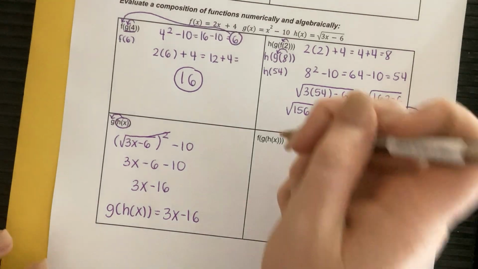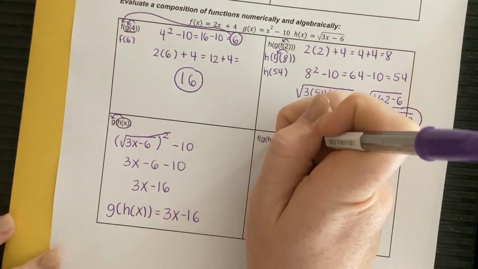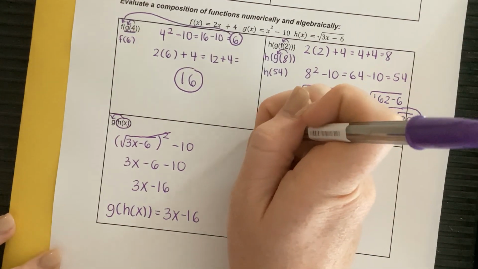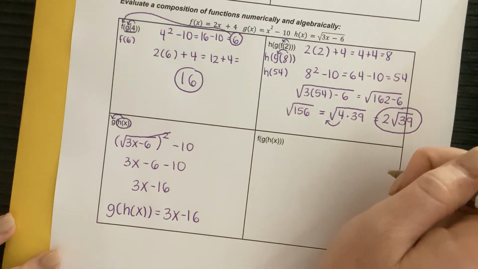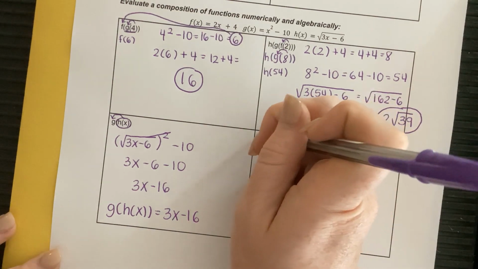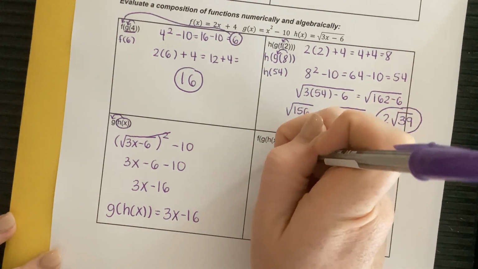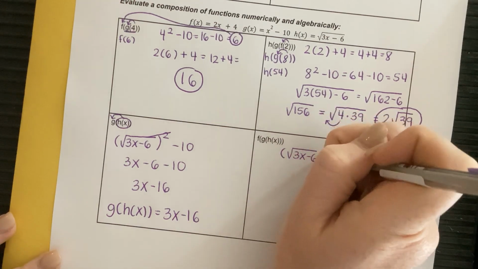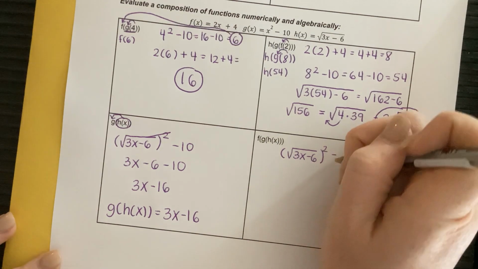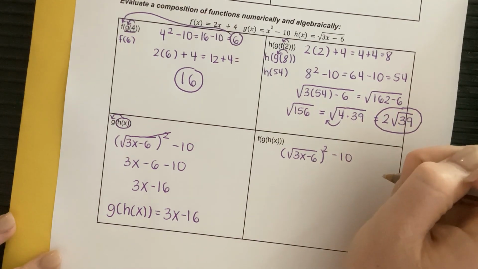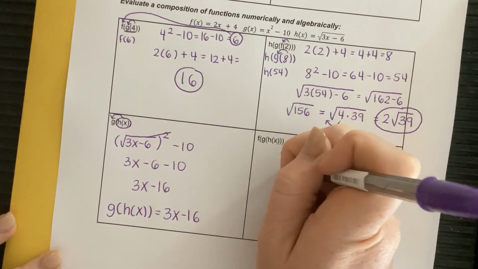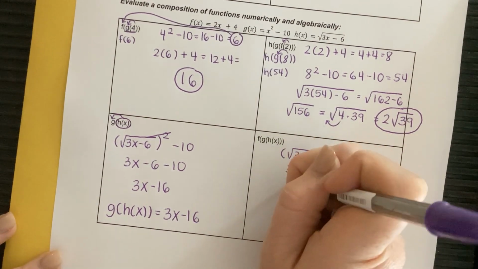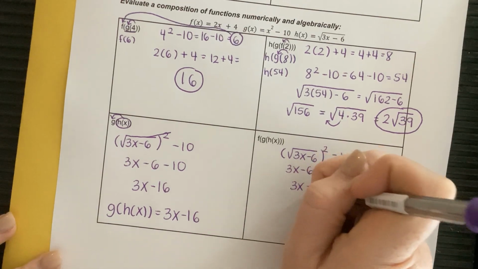Okay, next one is we're going to take h and we're going to plug it into g, which is what we just did. And then we're going to take that and we're going to plug it into f. Okay, so again, if I take h of x and plug it into g of x, all right, these again are going to cancel, and I'm getting 3x minus 6 minus 10, which is going to give me 3x minus 16.